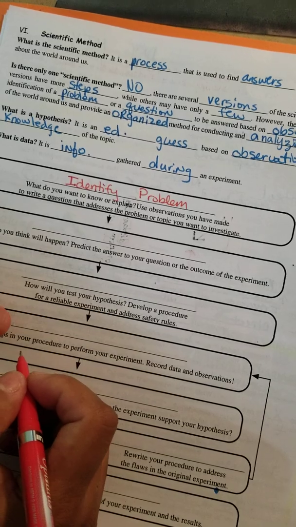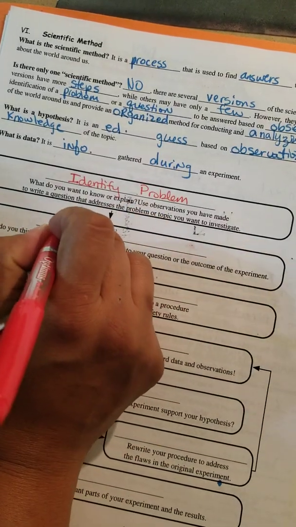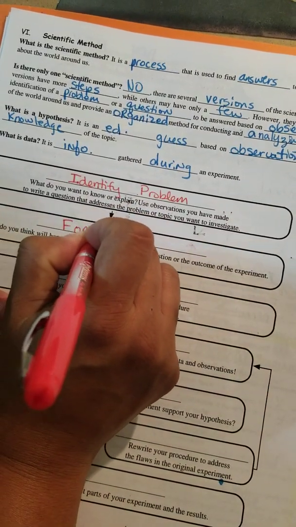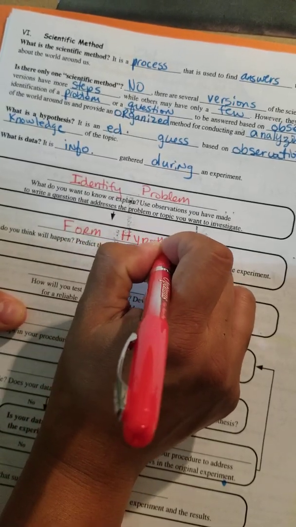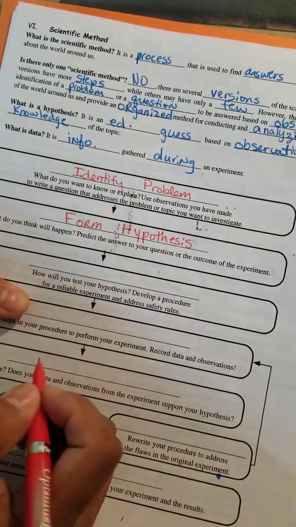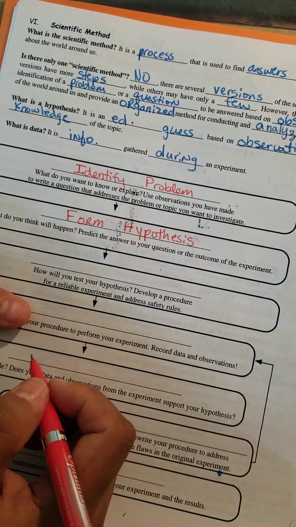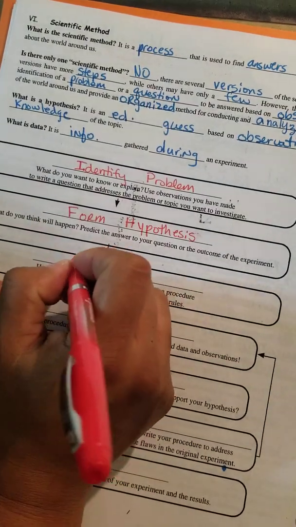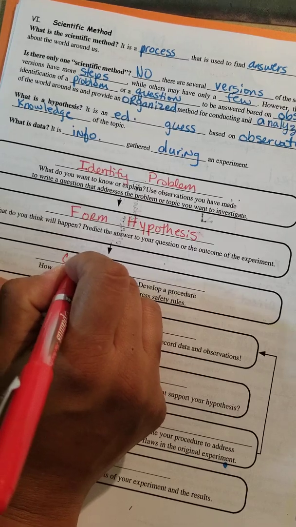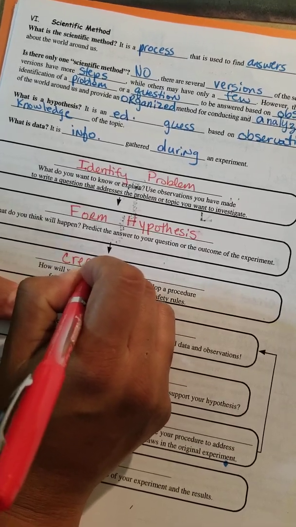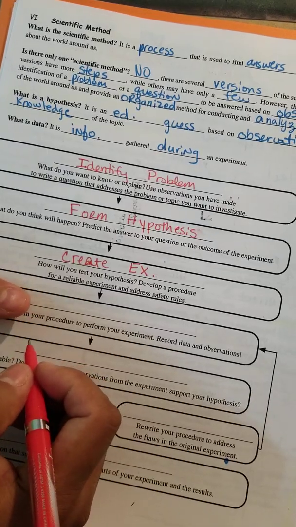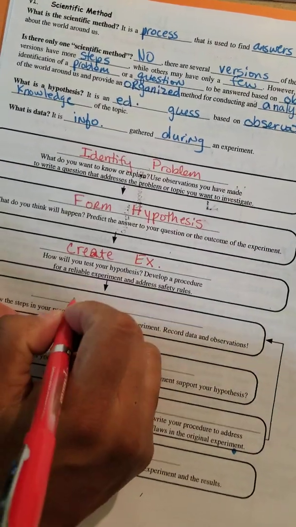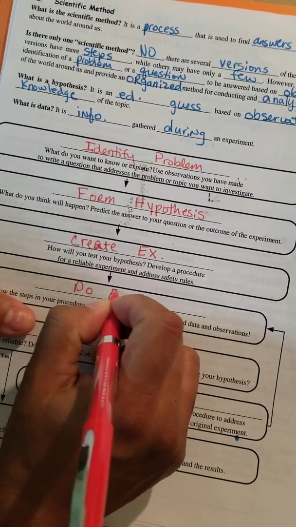Then after that, we're going to form some type of hypothesis. Then we need to come up and think about or create some type of experiment. Then you need to do the experiment.